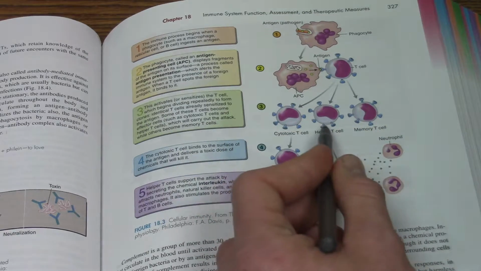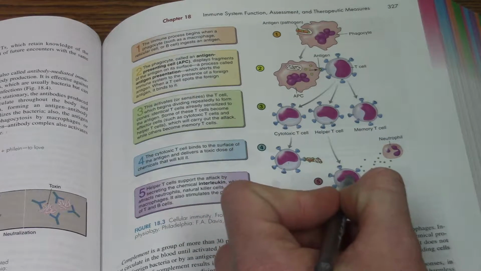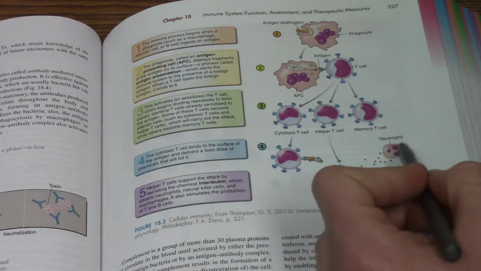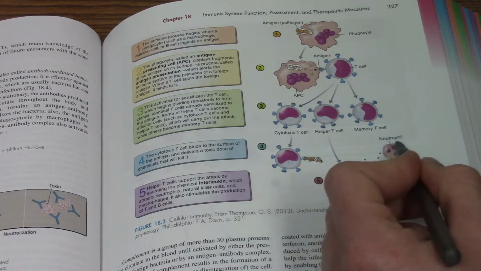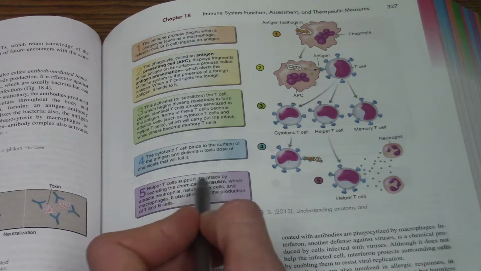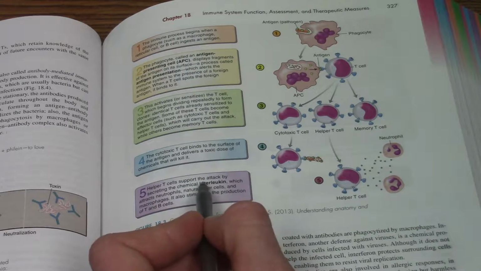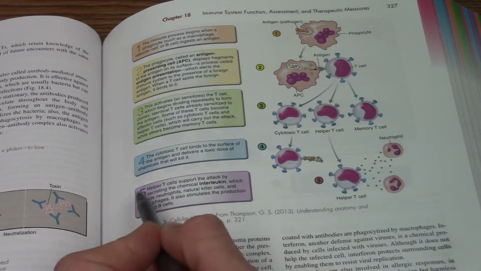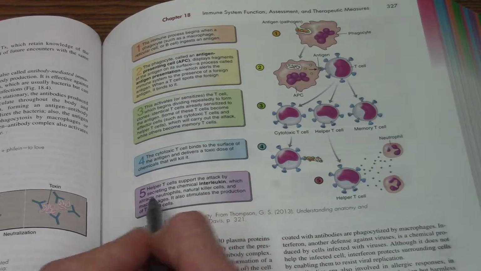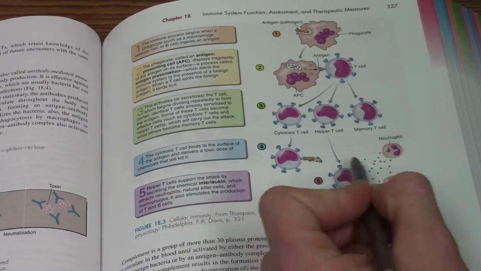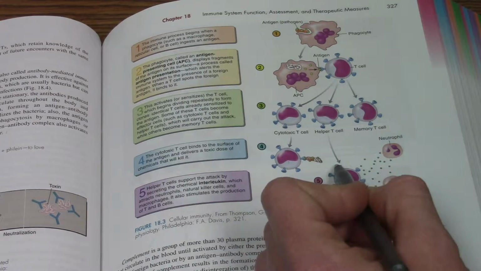If we go to the helper cell, well, the helper cell is doing something with neutrophils, and I don't remember exactly what neutrophils do, but let's see, helper T cells secrete chemicals known as interleukins. Okay, well, those are interleukins. Those communicate with white blood cells, attached to neutrophils, natural killers. Oh, okay, so they're just there for communication. Helper T cells are going to communicate through the cells.